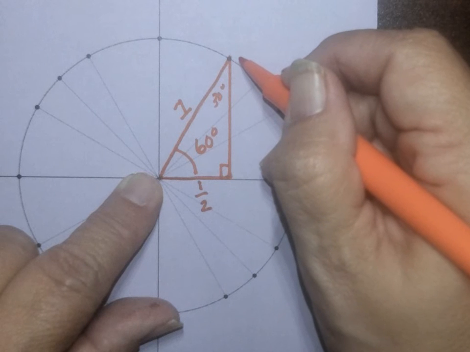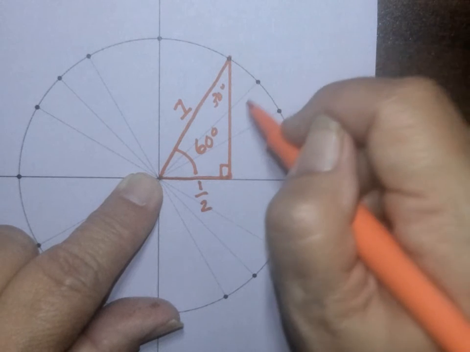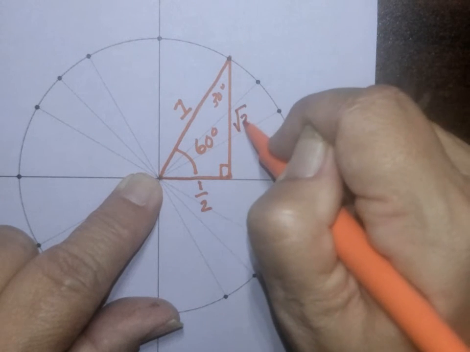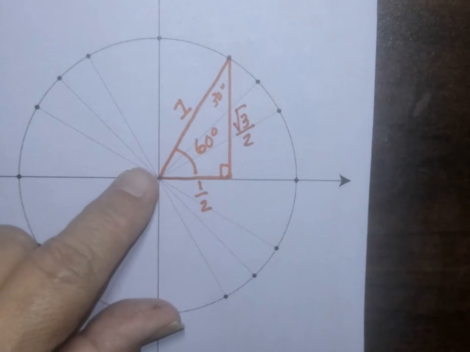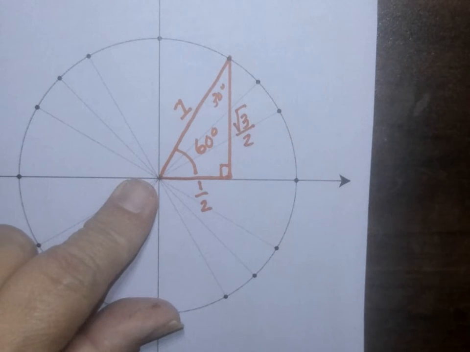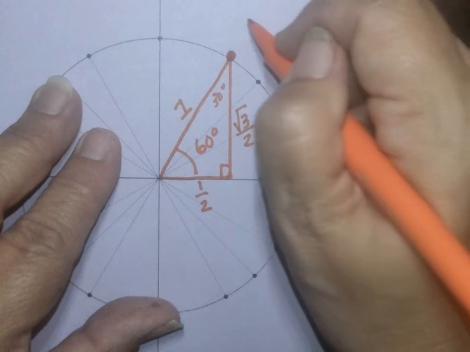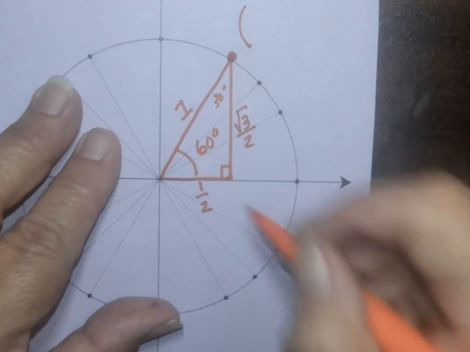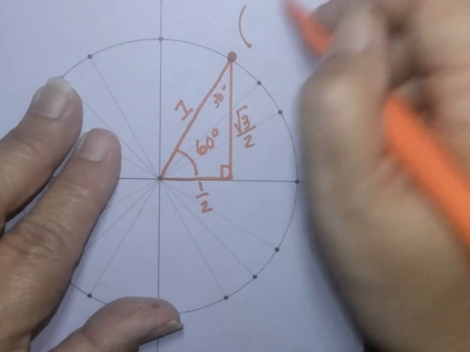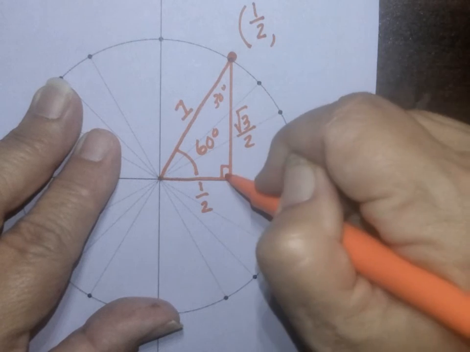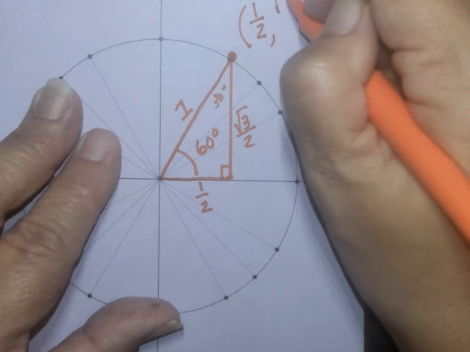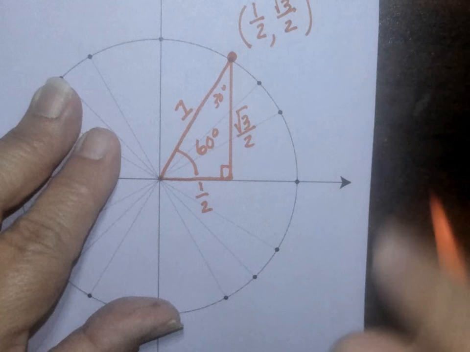And so then my long leg is square root of 3 over 2. So then the ordered pair at 60 degrees is x, 1/2, y, square root of 3 over 2.